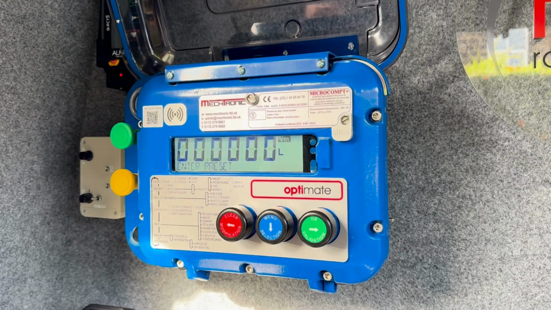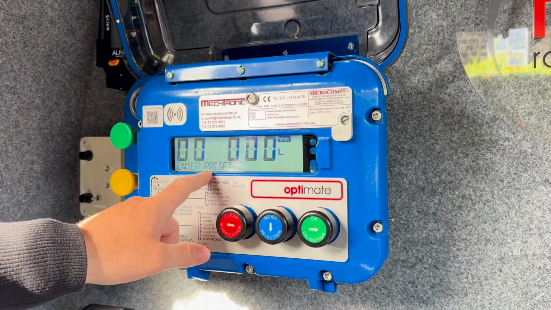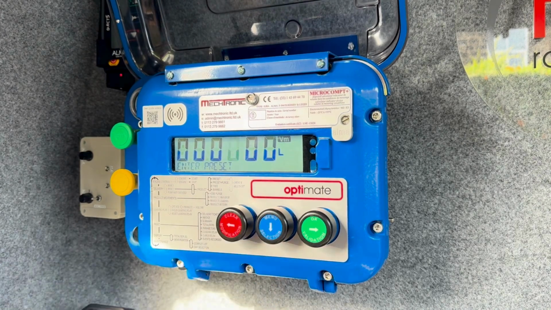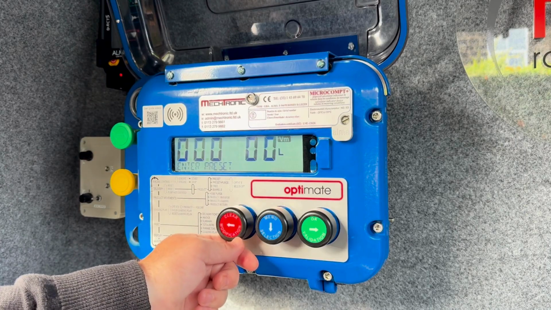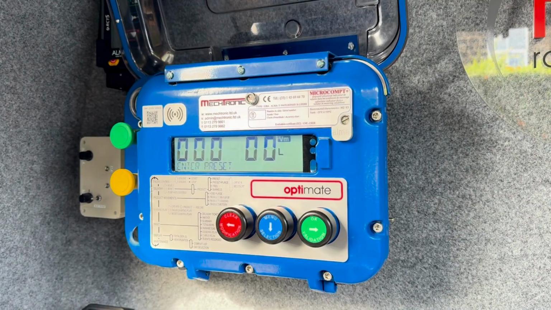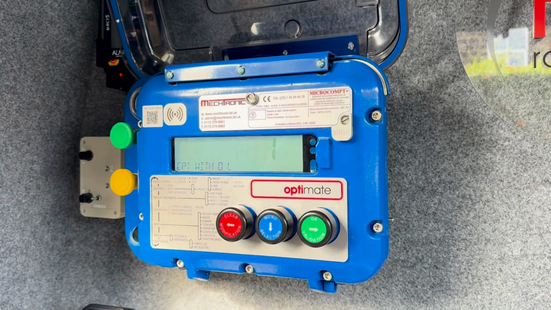On this screen here, we can input the preset volume. So the thousandths is the flashing increment. If we wish to change this selection to the hundreds, we press the blue selection button. Once the hundredths increment is flashing, we can modify this flashing 0 now using the red modification button until we see the volume displayed that we wish to deliver. Once the correct volume is displayed, we can press the green validation button to accept.